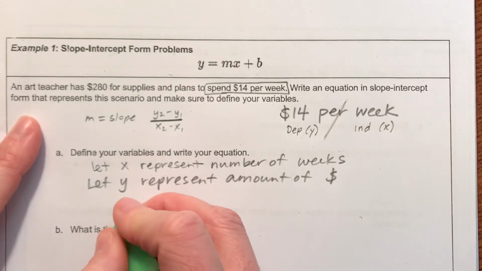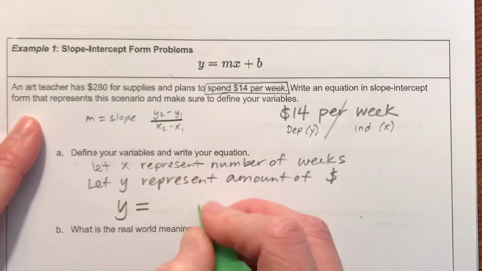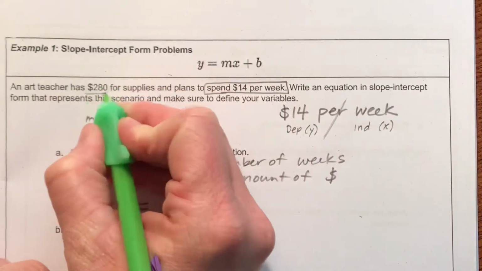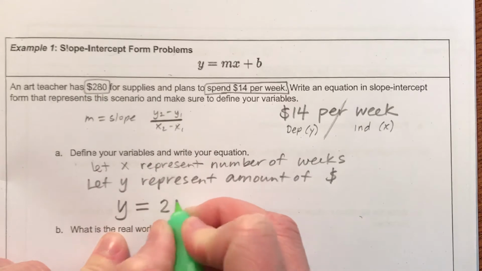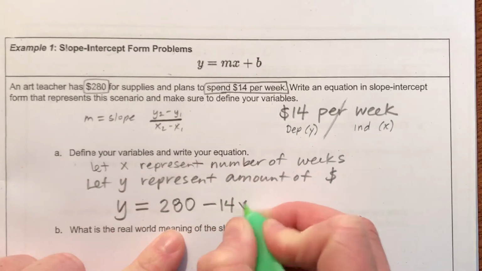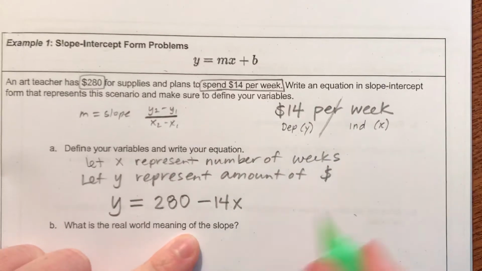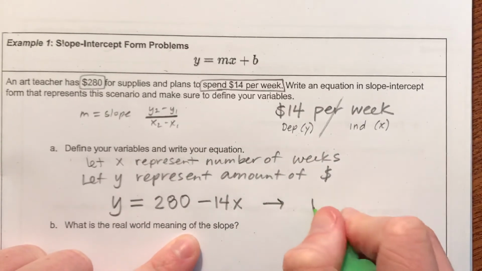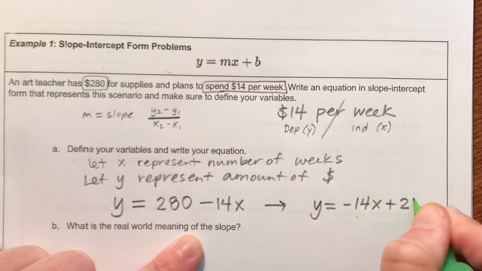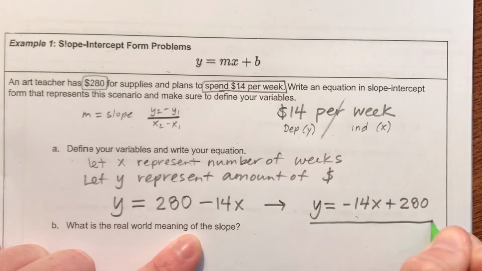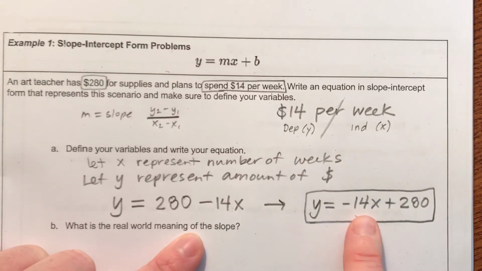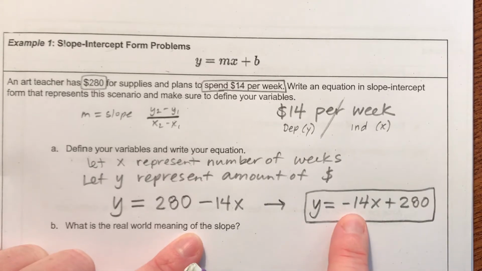And then my equation for y equals mx plus b, I'm going to write it this way first. She has $280 to spend. That's her starting point. And if she's going to be spending money, that means she's subtracting $14 per week. But if I want it in the form y equals mx plus b, that would be negative 14x plus the 280 starting value for the money that she had to begin with. And then spending money means you're losing money that you had saved up.